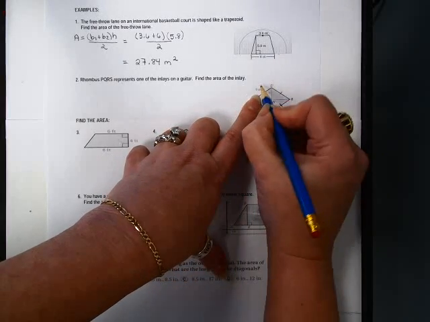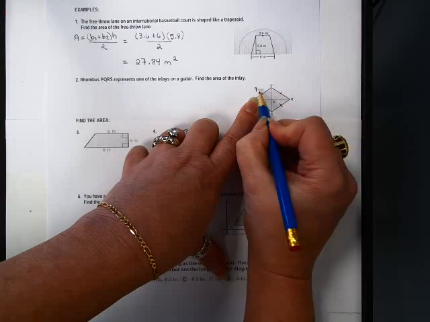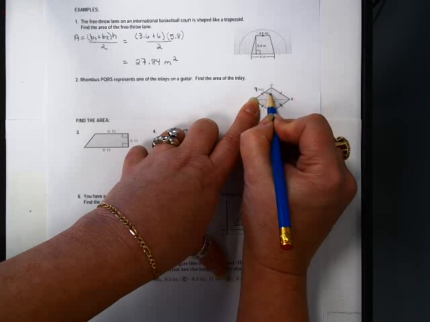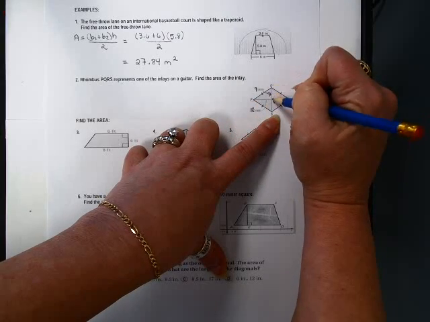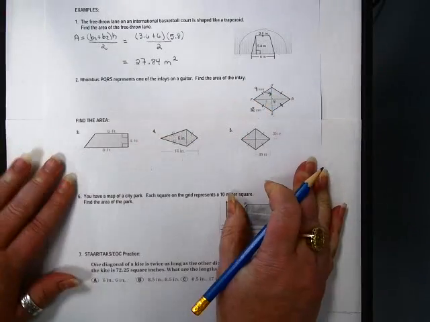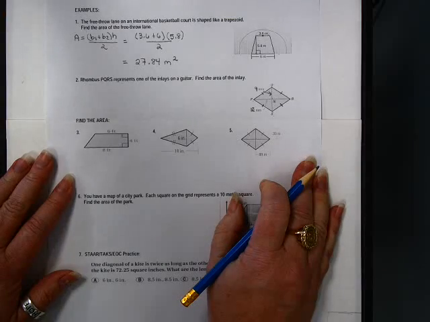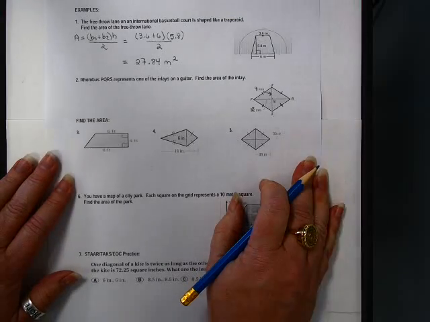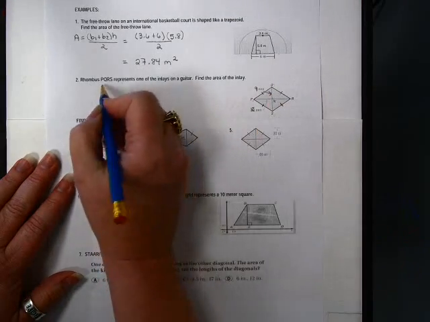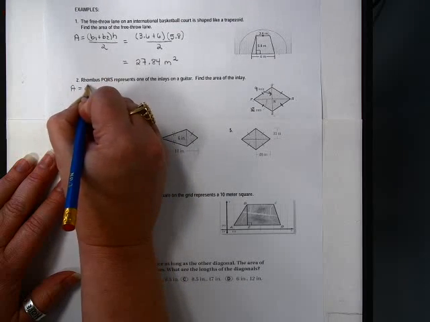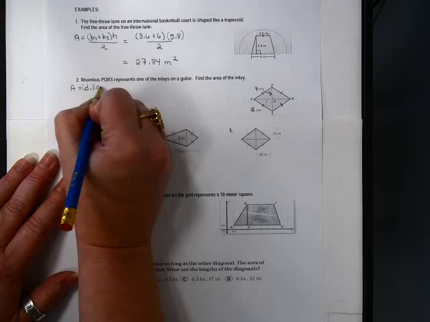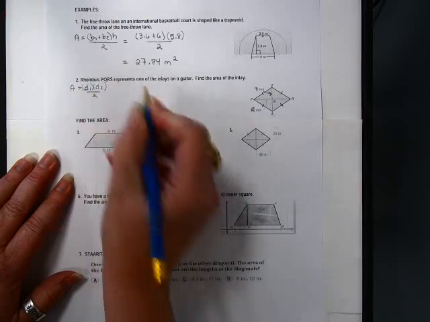And then this right here says 9 millimeters, and it's got an arrow pointing to this segment right here. This is QN. Okay, so first of all, I need to find my diagonals, because area of a rhombus is equal to diagonal 1 times diagonal 2 divided by 2.